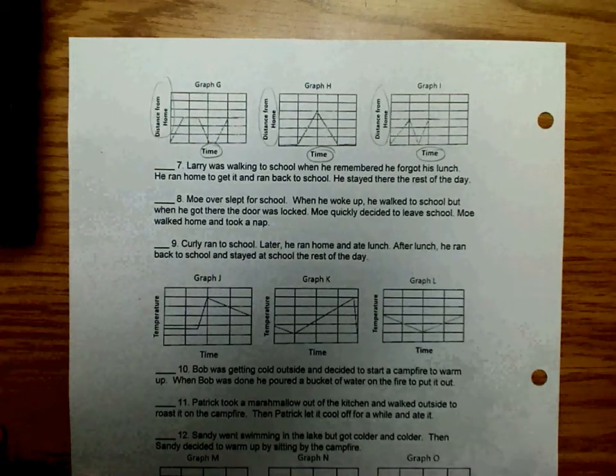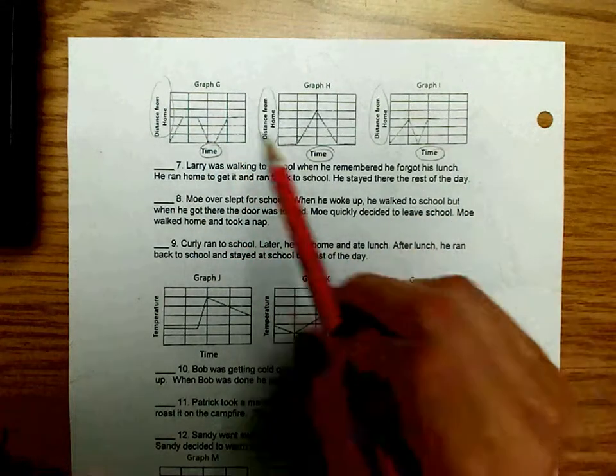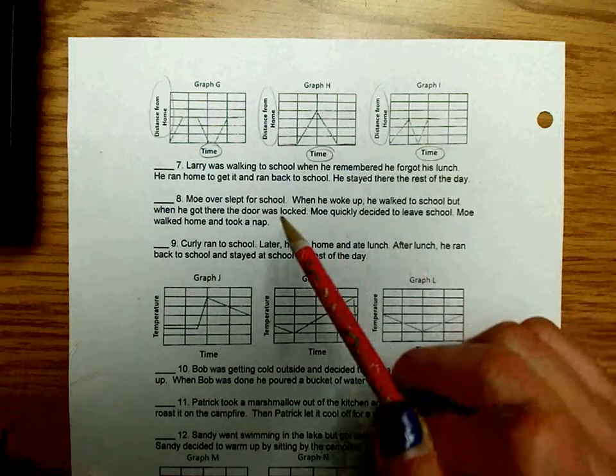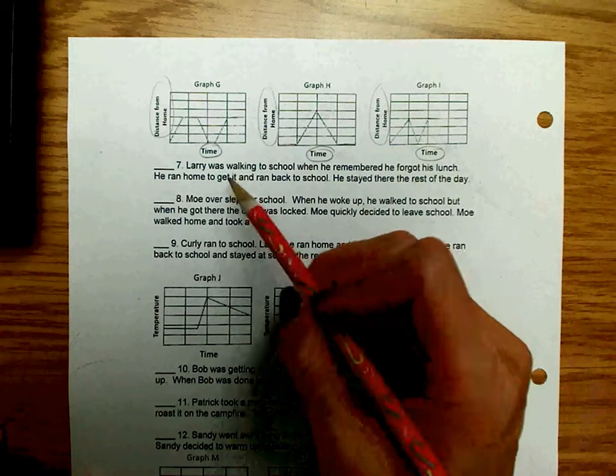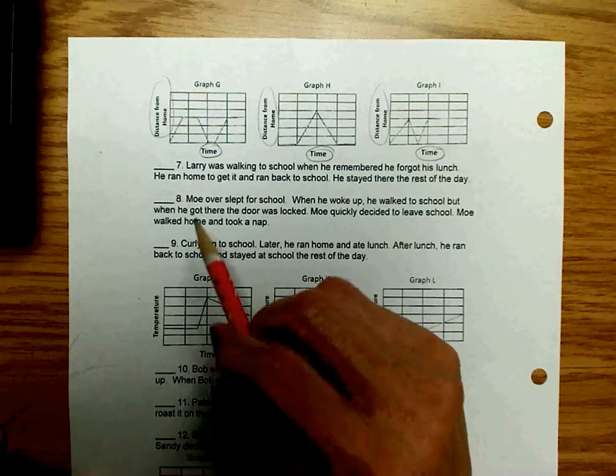And then go through and do 7, 8, and 9, since they're all about the same 3 graphs, and then check your answer. So again, I would strongly suggest that you pause the video here and see if you can figure it out on your own.